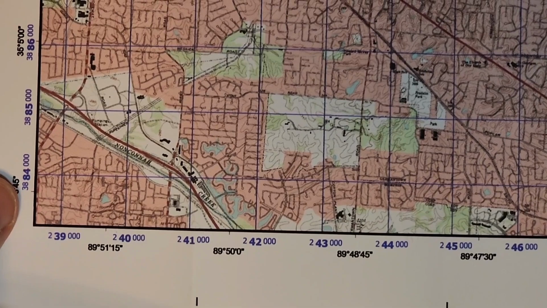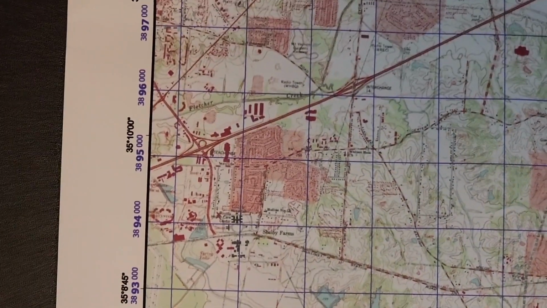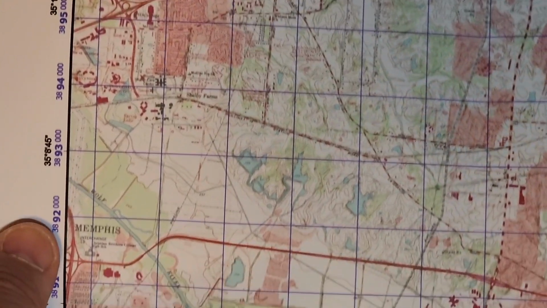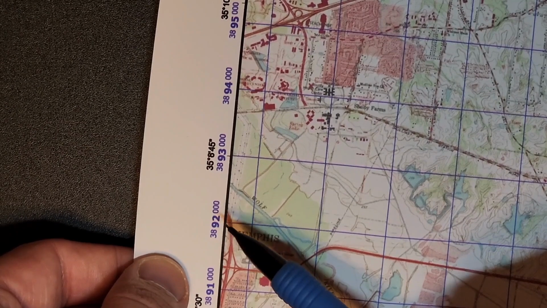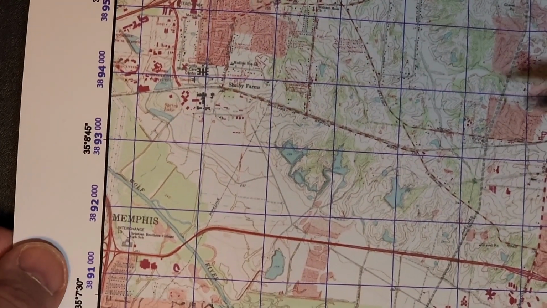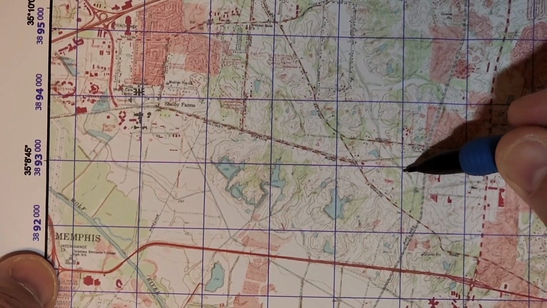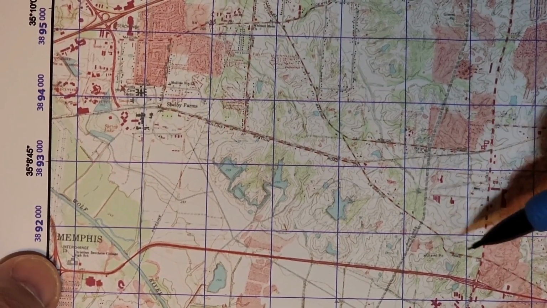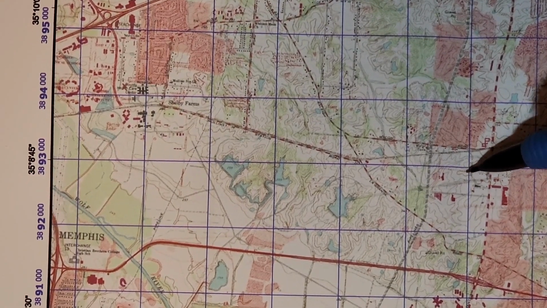So we are at 4-4, and then going up here, this one happens to be in number 9-2. So we've narrowed it down to a kilometer that we're in. So this is Bravo Delta 4492. That's still a pretty huge area. That's 1,000 meters by 1,000 meters.